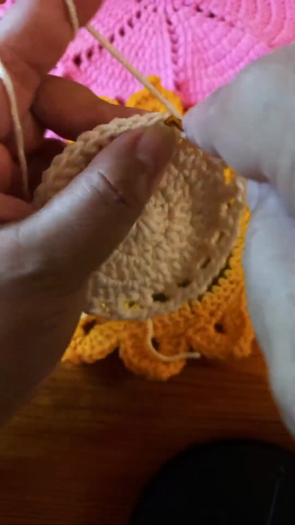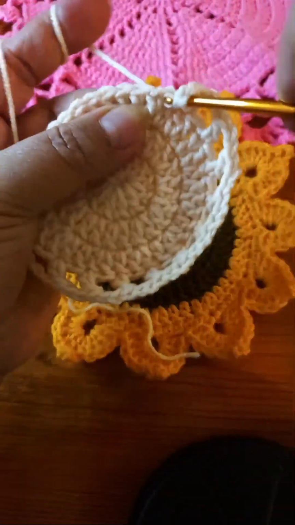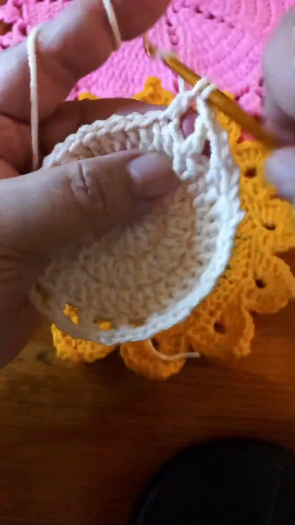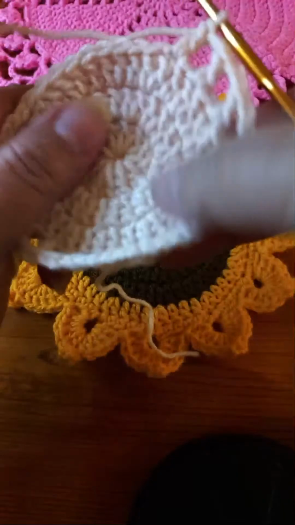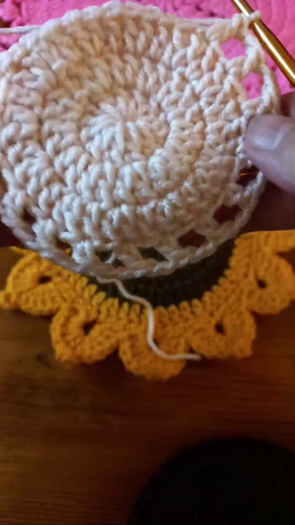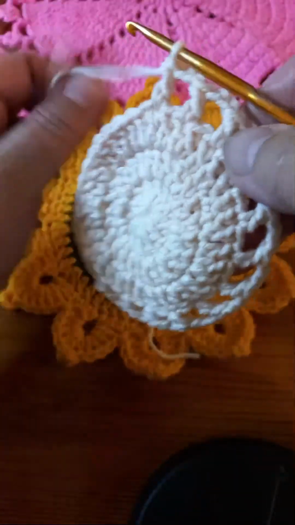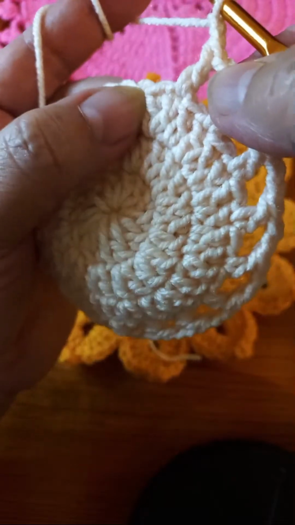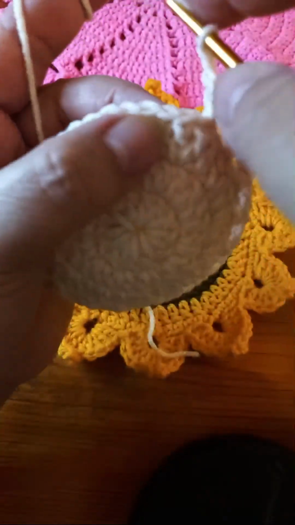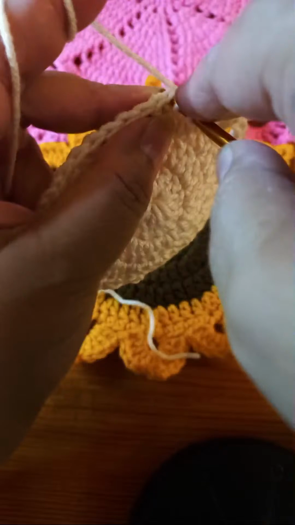Skipping 1 and going into the next, two chains and skipping this stitch and doing double crochet into the next stitch.